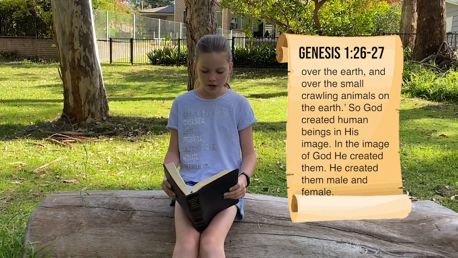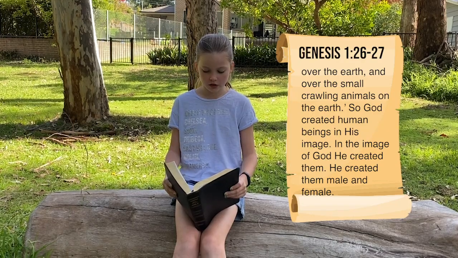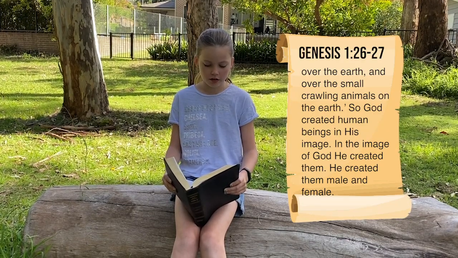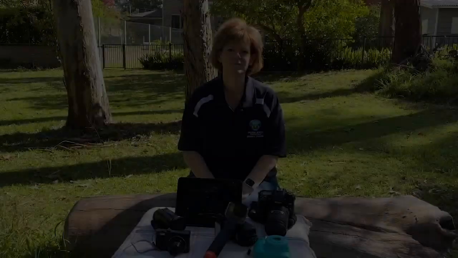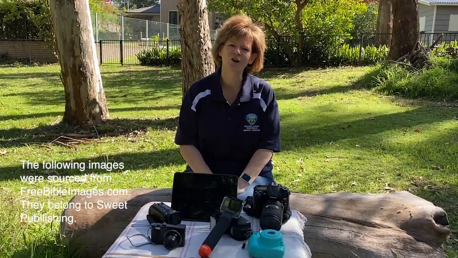So God created human beings in his image. In the image of God, he created them. He created them male and female. What does it mean to be created in God's image?